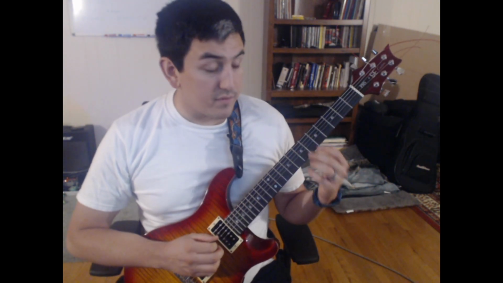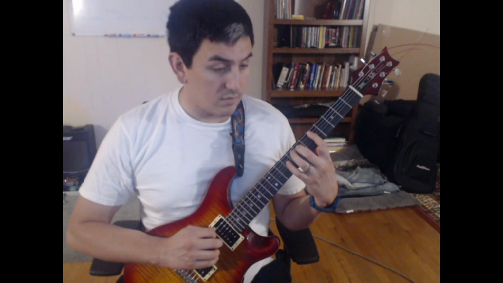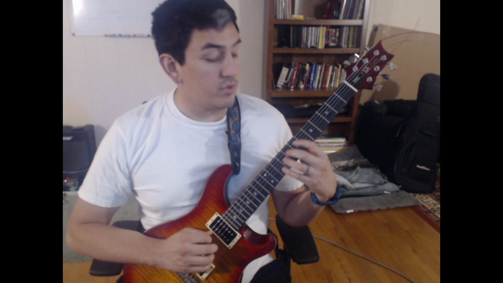We're going to go up to the 4th and the 5th. So here's my reference. Here's the major scale from the same root. One more time, reference. Major scale from the same root. So there's no change between those two on the 4th and 5th intervals.